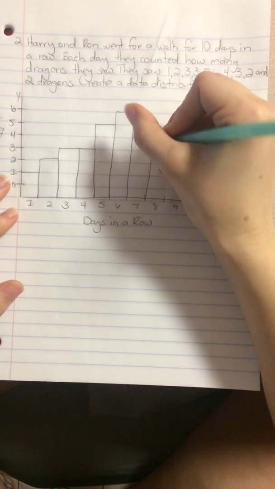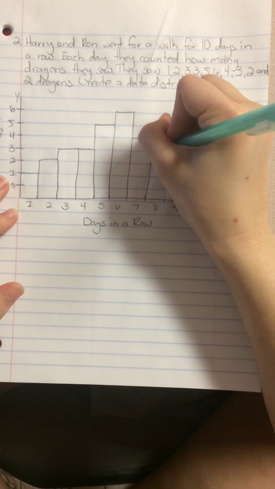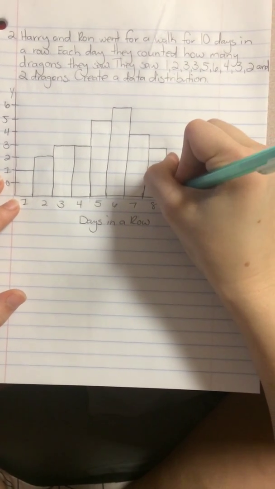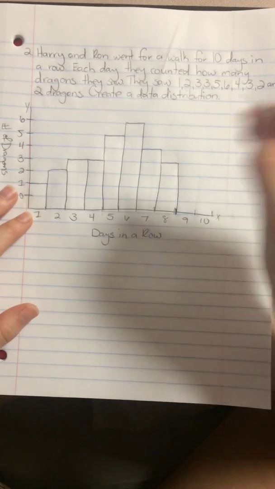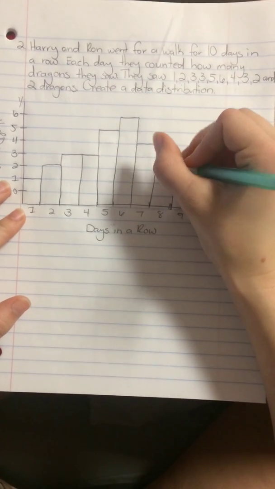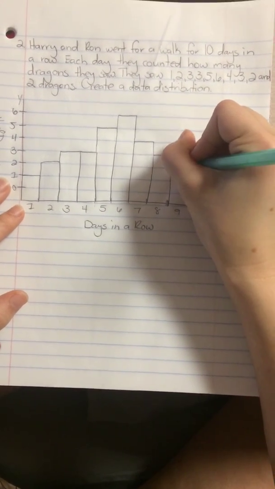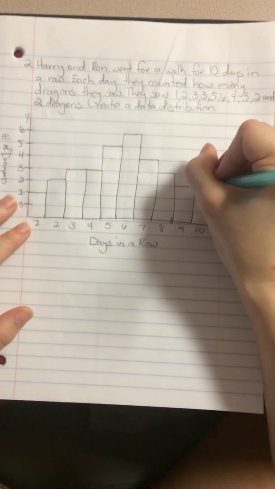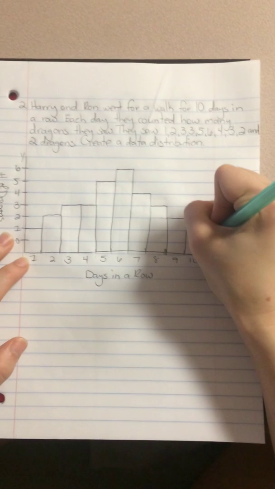And then day 8, they only saw 3 dragons, which is 1 less than 4. So we go down. And then day 9, they saw 2 dragons, which is 1 less than 3 as well. So we'll draw that in. And then day 10, they saw 2 dragons as well.